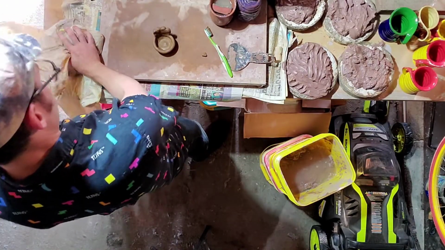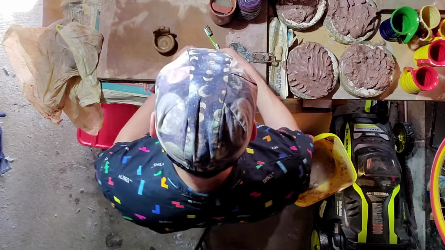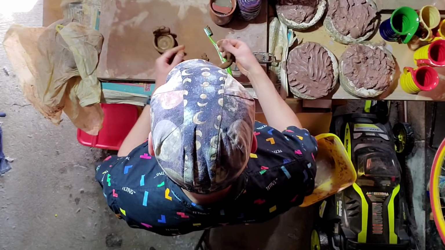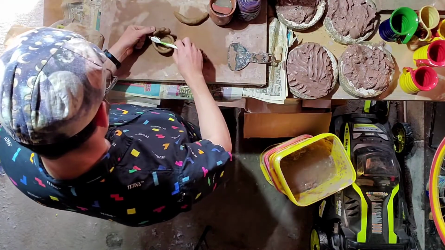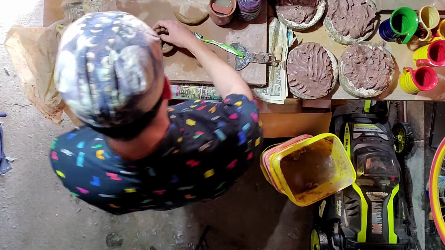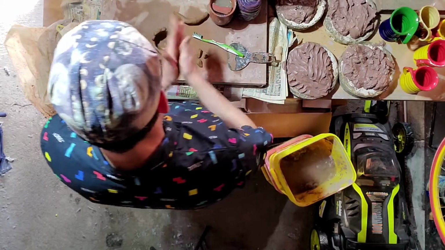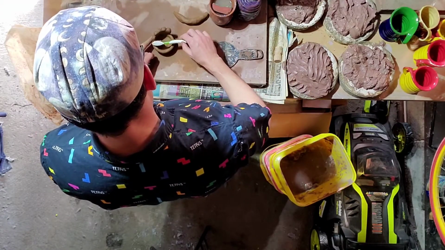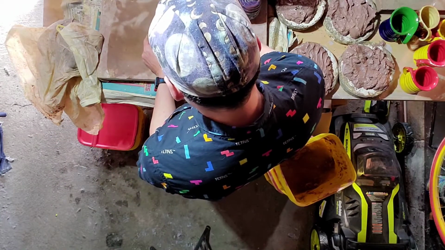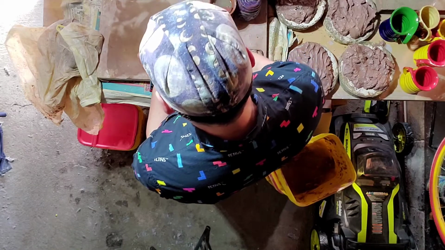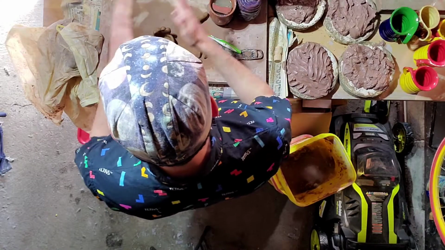Some of your coils don't even have to be coils necessarily. If I wanted to fill in an area, or if I had a gap in my design, I might even just do a little ball of clay. So adding variety to my coils will make it more interesting. But always, always keeping intentionally aware of your line.